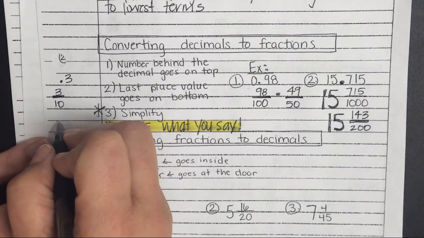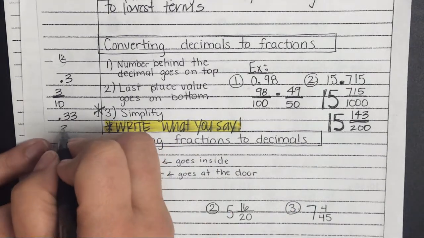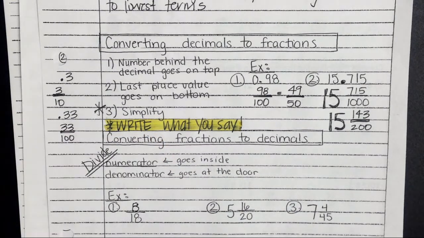What if we had this one? 33 hundredths. And so forth, you could keep going. 333 thousandths. But your denominator will be whatever the place value is on your decimal. Any questions on that so far? Good? That part's easy, right? You literally write what you say and then simplify it.